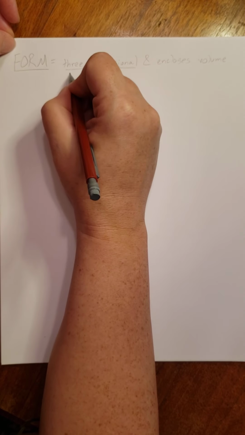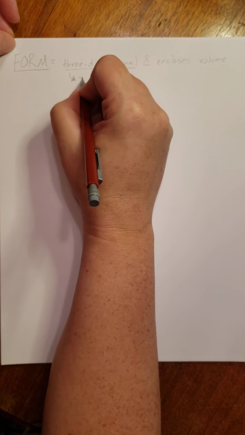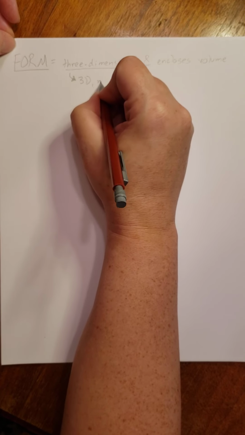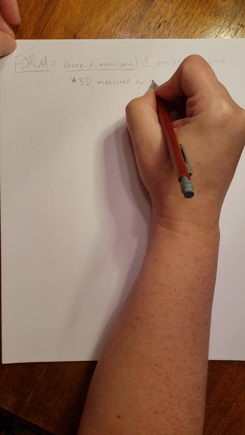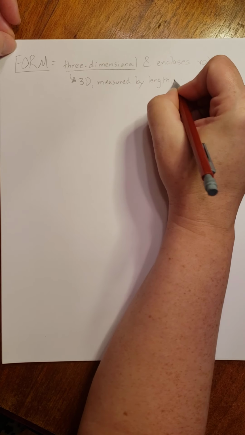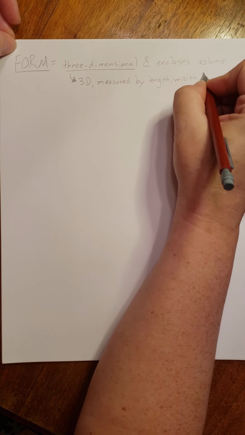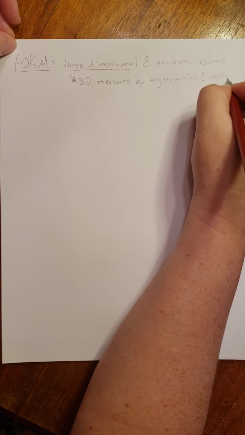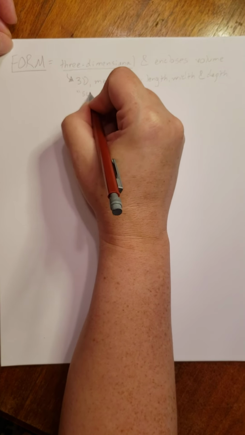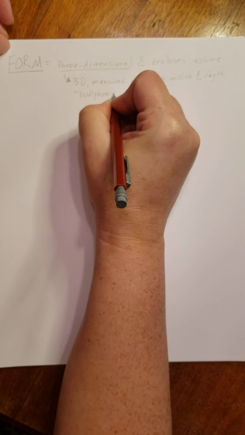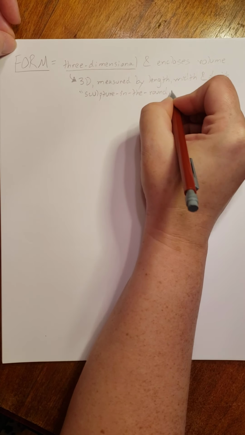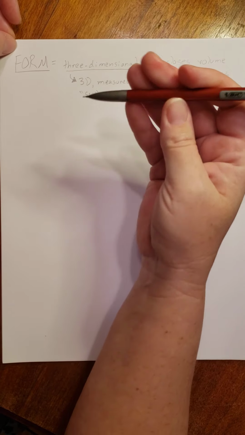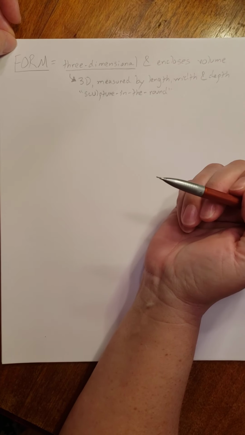If something is three-dimensional, we do commonly say 3D. We know that it is measured by length, width, and depth. We commonly call this sculpture in the round. That pencil you're holding, that you're looking at, this is sculpture in the round, okay?